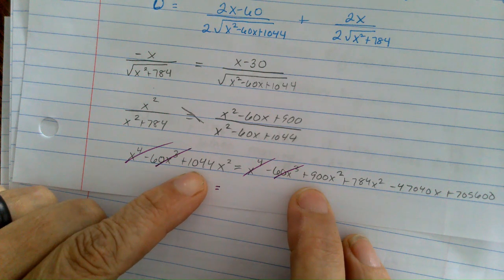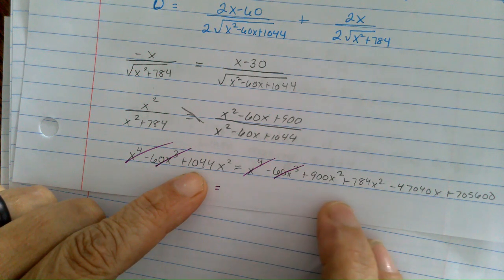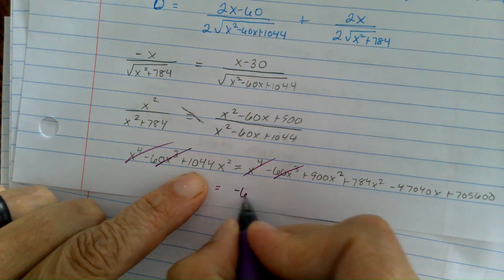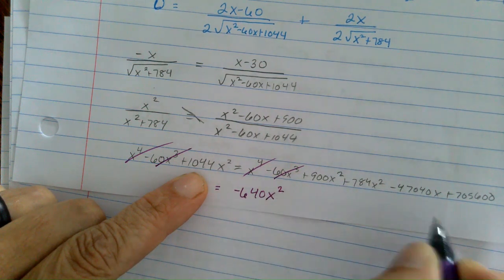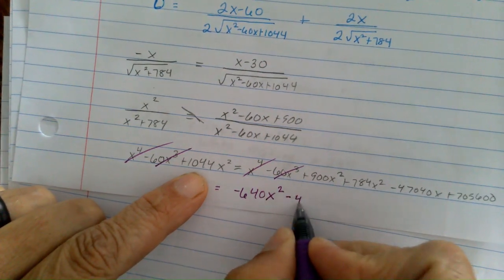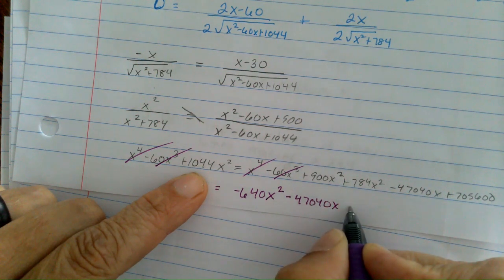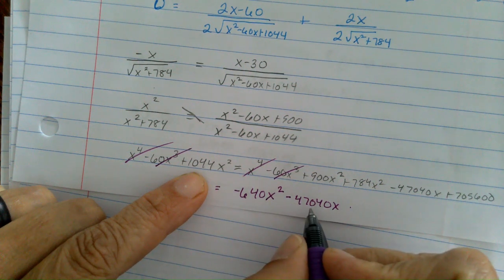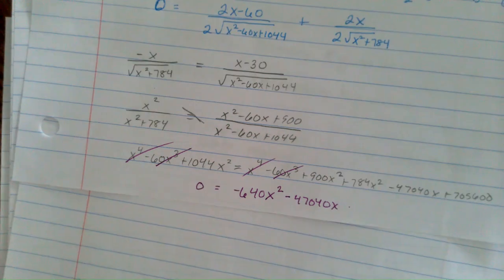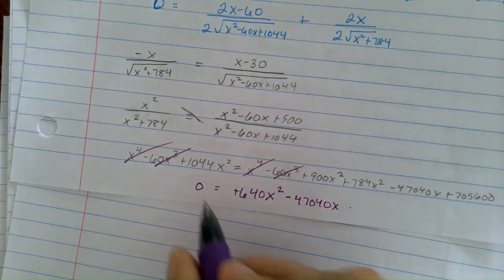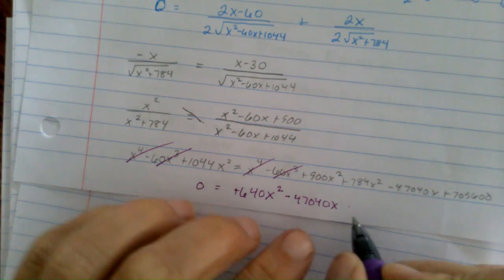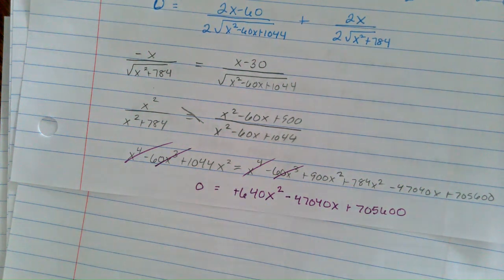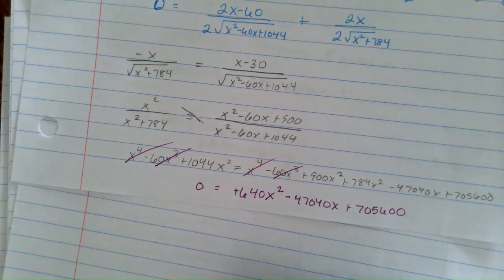That would be 144, so we would have negative 640x squared minus 47040x, sorry, that's positive 640. And then plus 705,600. Okay, so we can go ahead and do that quadratic formula.